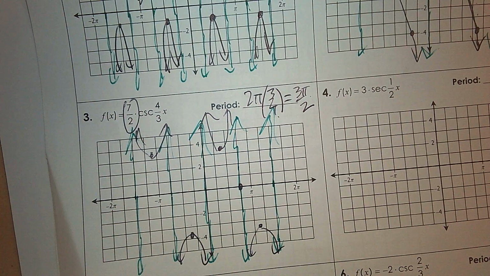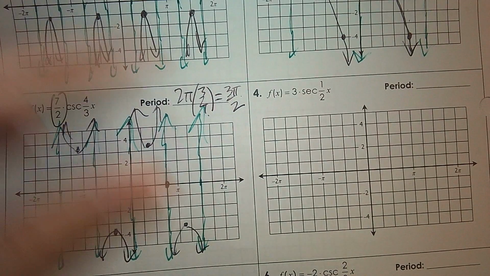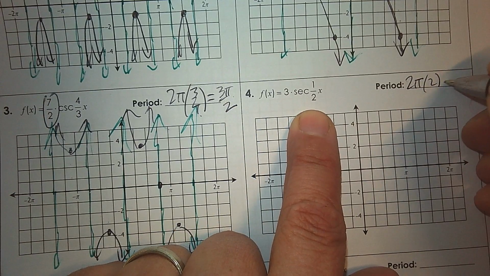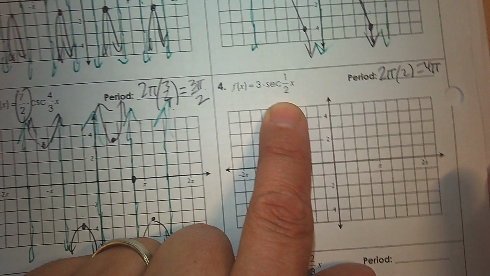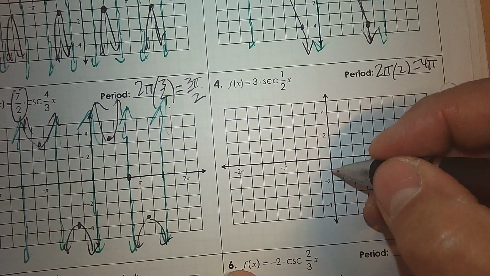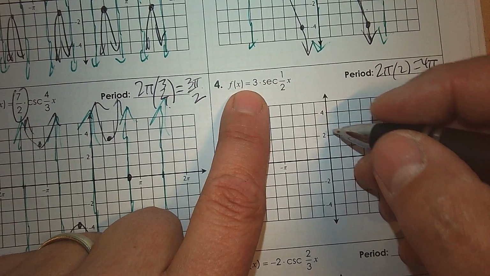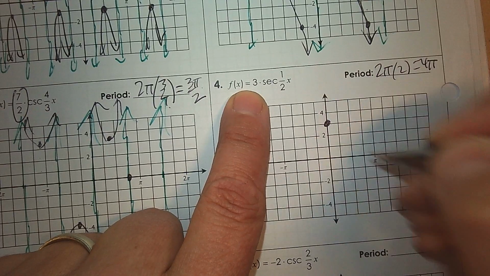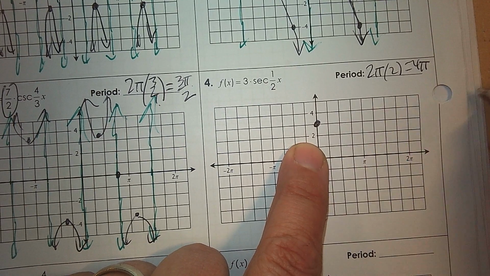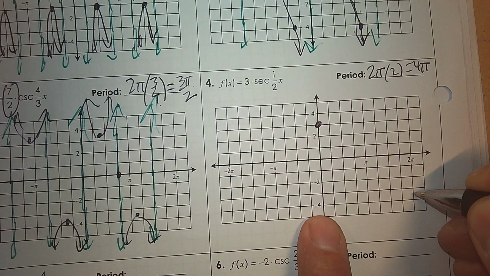Number 4. The period would be 2 pi. To undo 1/2 is times 2. So now it's 4 pi. So secant starts with a vertex. And when we go times 3, it's going to be an upper vertex at 3. At 4 pi would be another one, but it's off my graph. So half of 4 pi is 2 pi, and that one's going to go down to negative 3.